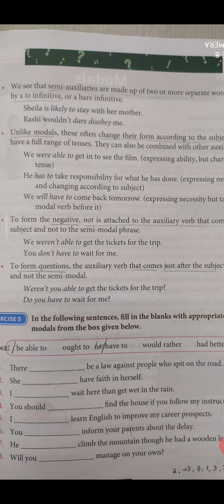We weren't able to get the tickets for the trip. It means that not is with the auxiliary verb, not with the verb. And next one, you don't have to wait for me. Here have is a verb but do is helping verb, don't have to.